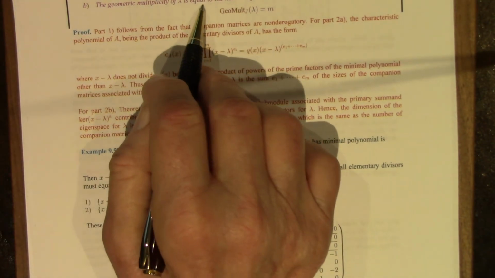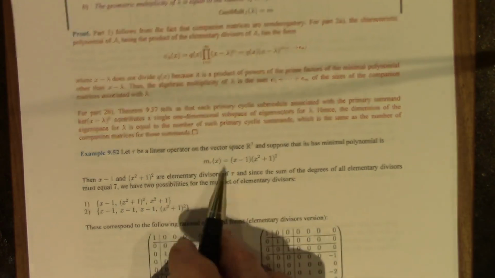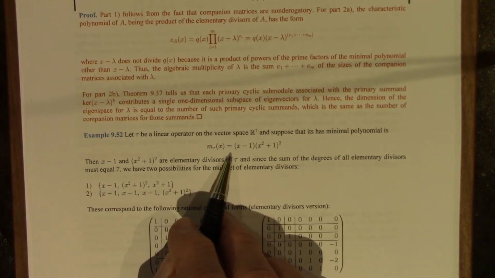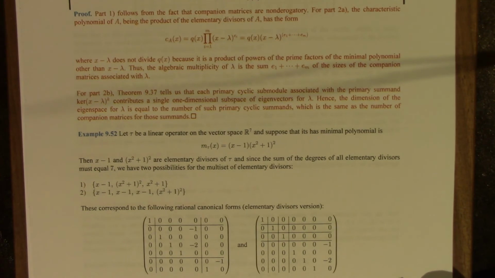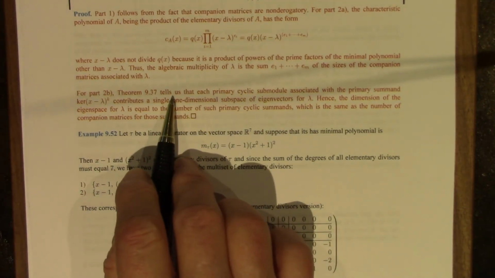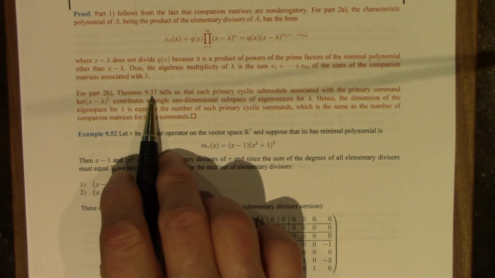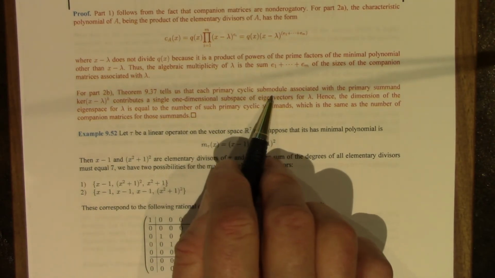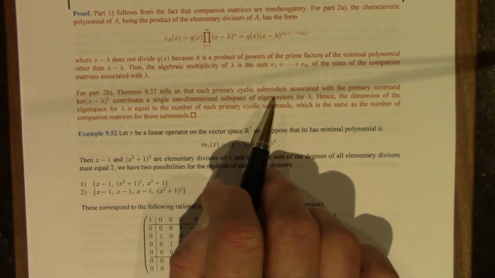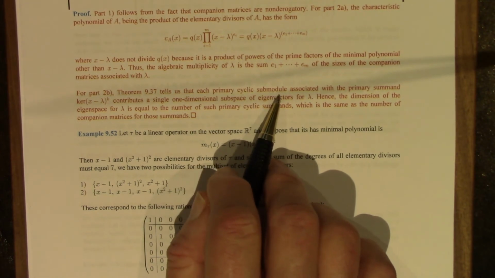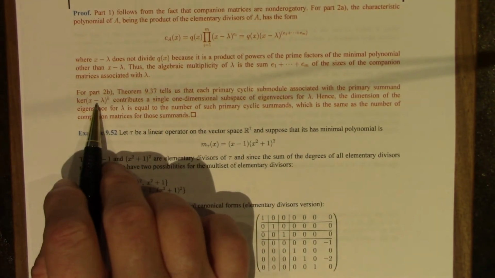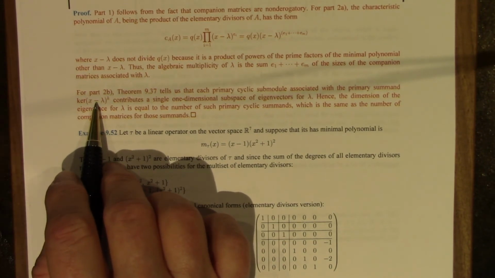As for the geometric multiplicity, we have to dig back to some results we proved earlier in this chapter. Theorem 9.37 tells us that each primary cyclic submodule associated with the primary summand contributes a single one-dimensional subspace of eigenvectors for lambda.